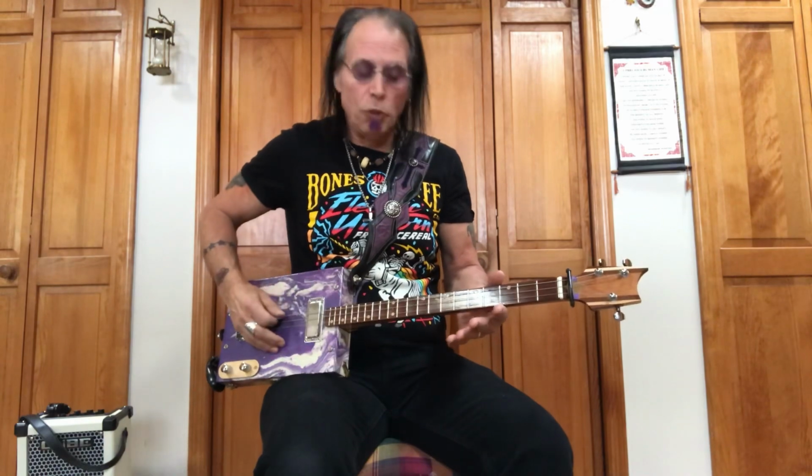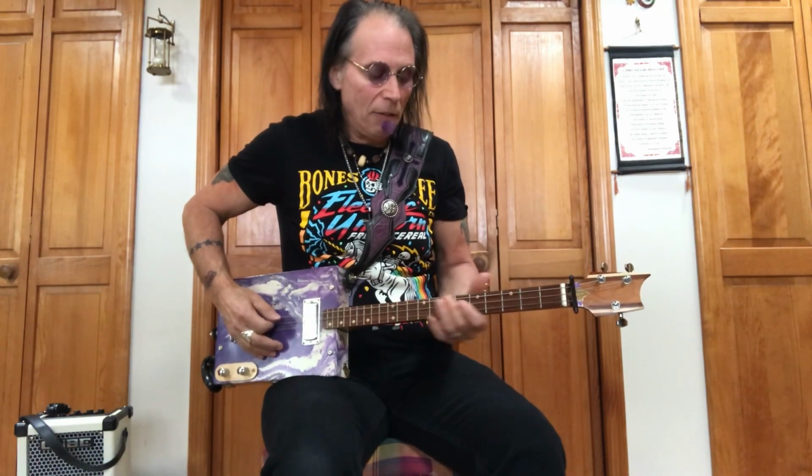Very cool. So you're open, and this is how they do it on the Black Sabbath album too. It's in the key of G. So G, then G octave on the 12th fret, and then the 6th fret, low G string.